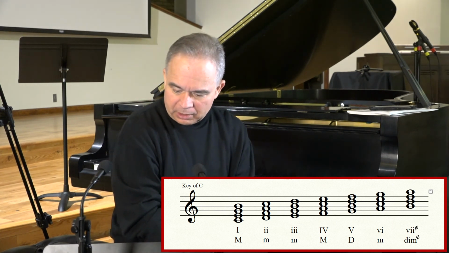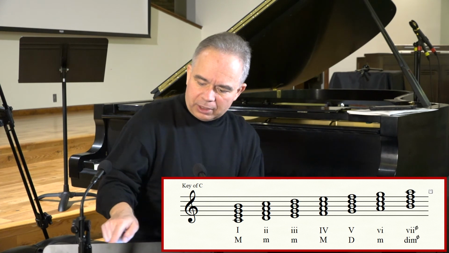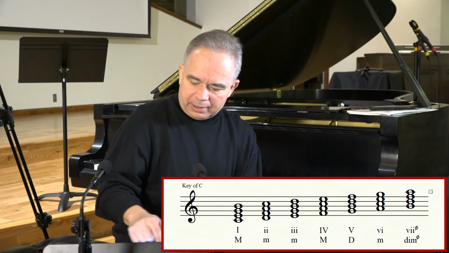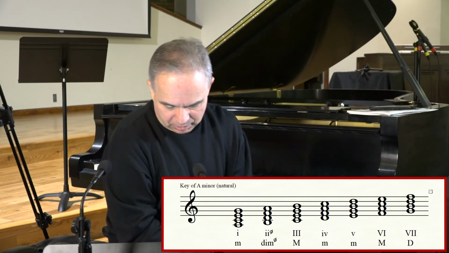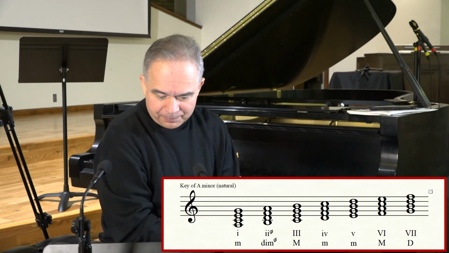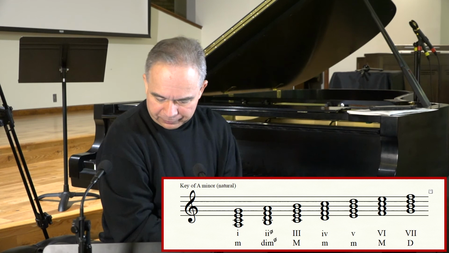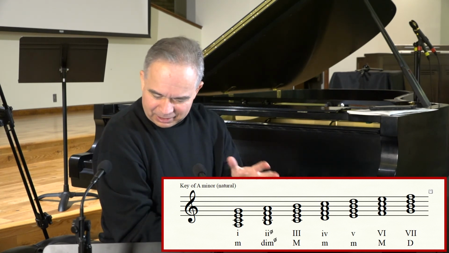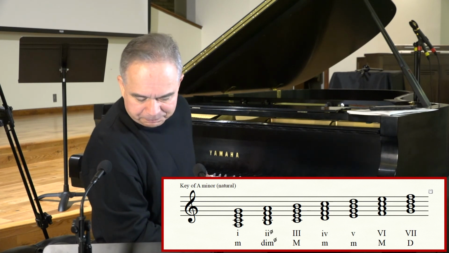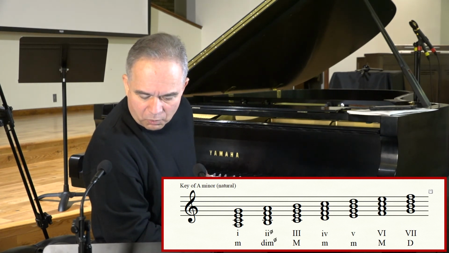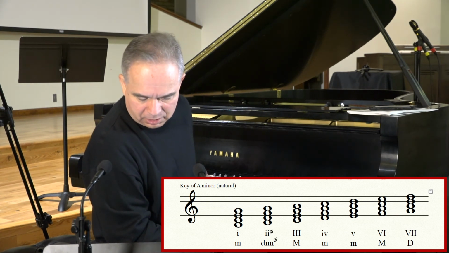That's important. All right, let's move on now and look at the seventh chords built on the minor tonality, on minor key. And let's look at the natural form first. Things are going to be a little bit different. Obviously, since it's a minor key, the 1 is going to be a minor seventh chord.